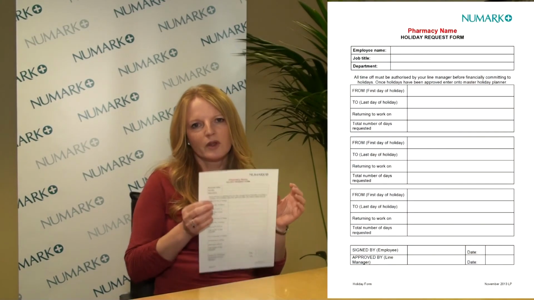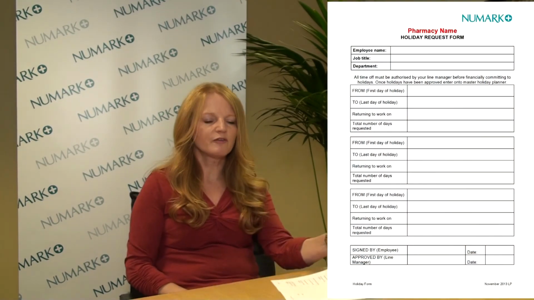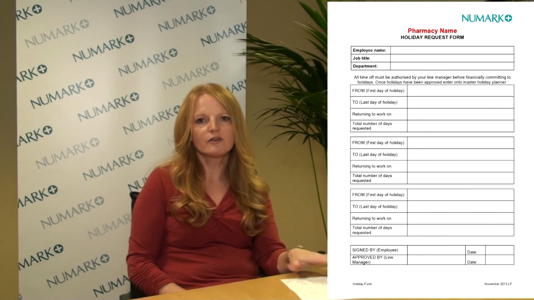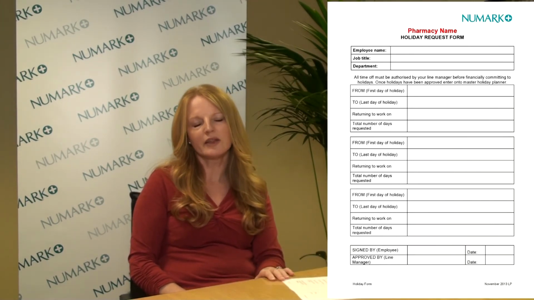To help keep track of any holiday booked, we suggest that staff use this holiday request form. The form is designed to be used in advance where any requests for holiday are recorded on the form and countersigned by the line manager. Once the line manager has signed the form and approved the holiday, this can be entered onto a master planner.